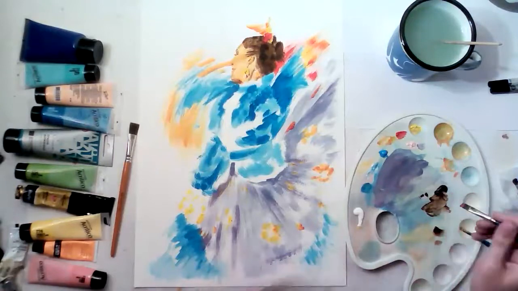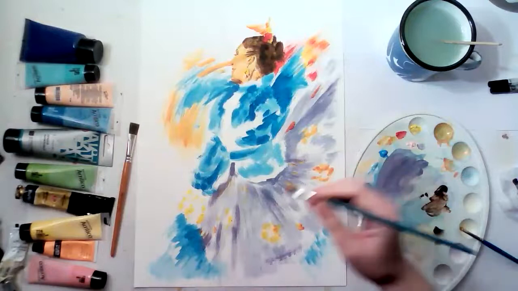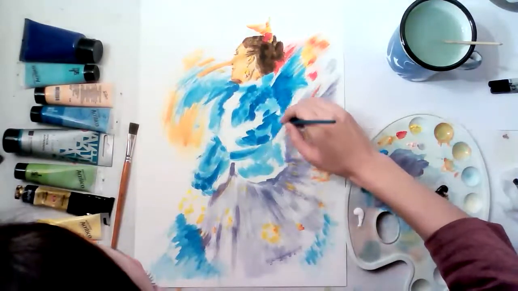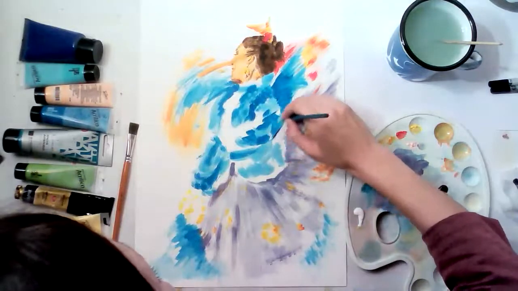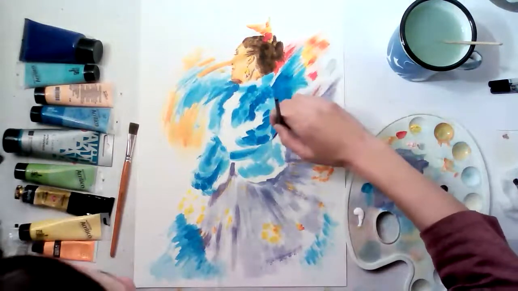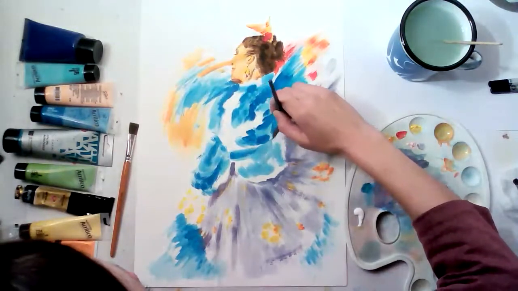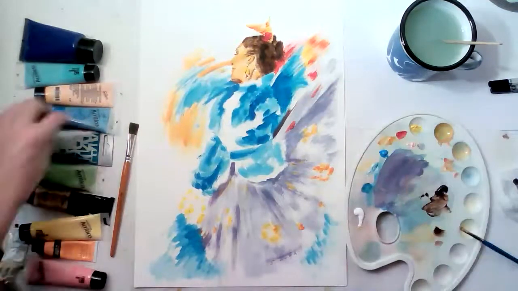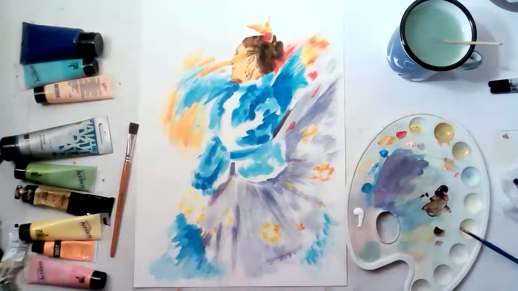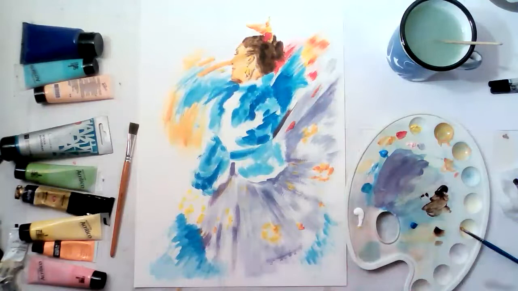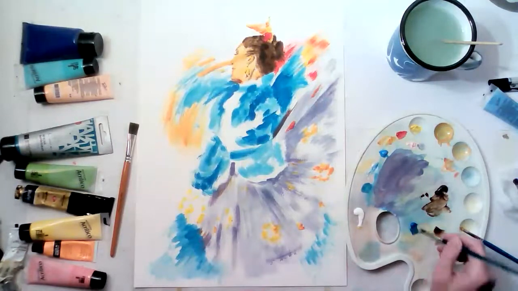So let's say here where the purple skirt is ending and this shadow part of the blue dress is starting, I can go with a more strict line, but of course I will not leave it, as we call it, as a worm. But what I want to say is that there I make it a bit more clear. Okay, this is somehow the borderline of something and something.